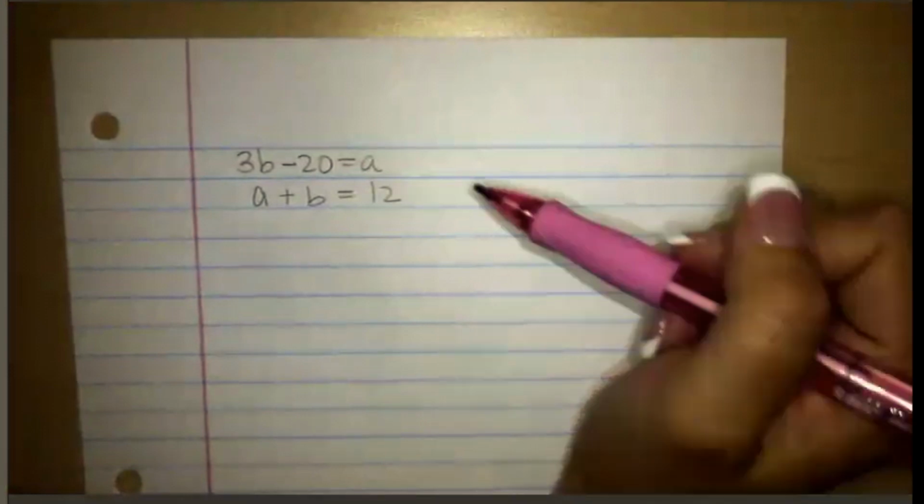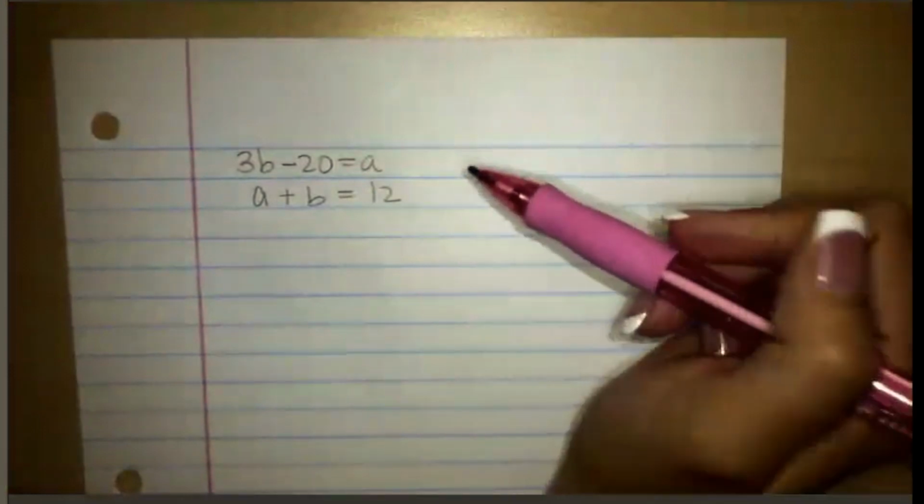All right, I'm going to review how to solve a system of linear equations by substitution with you. When we look at this system of equations here and we want to do substitution, we want a variable to be by itself. In this case, the a is already isolated. It's by itself. Since a is equal to 3b minus 20, then we can substitute this 3b minus 20 for the a in the other equation.